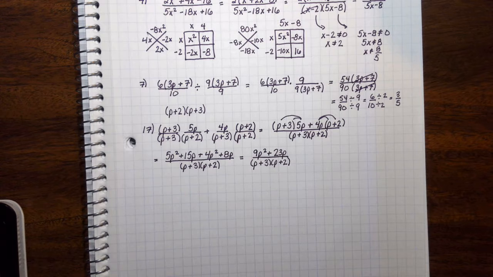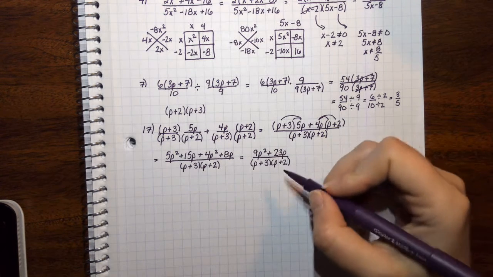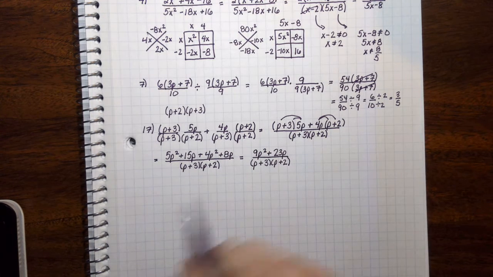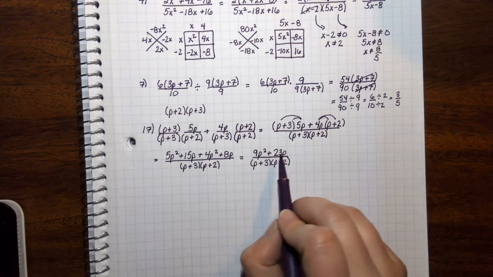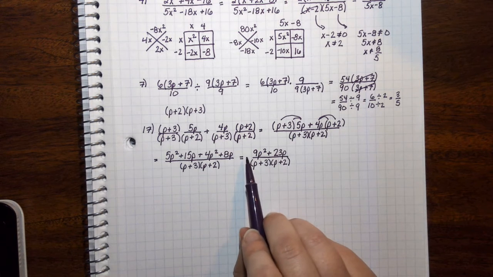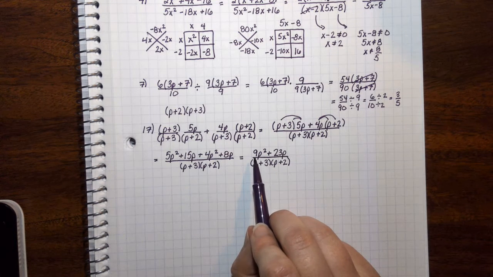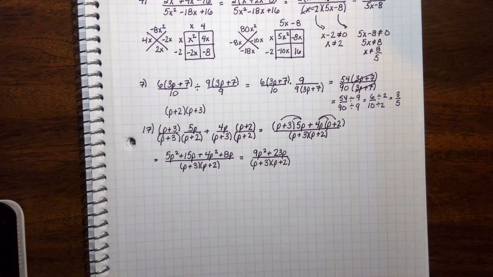Okay, let's take a look and see if anything can be canceled with the bottom. Notice that both of these terms have a p in them, so I could factor a p out, but I cannot cancel p out with either of those two. And whatever's left would be 9p plus 23.